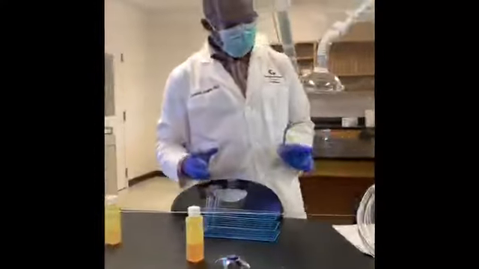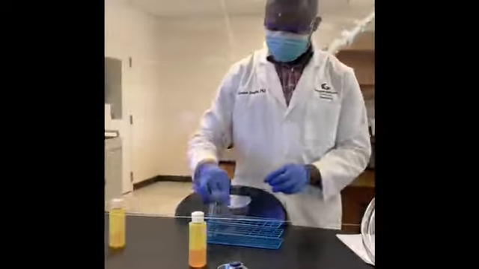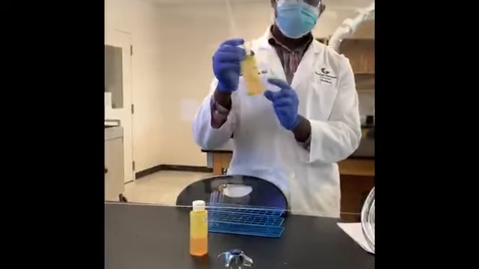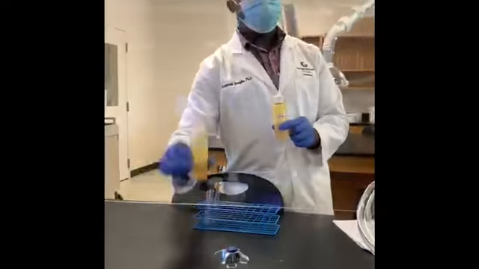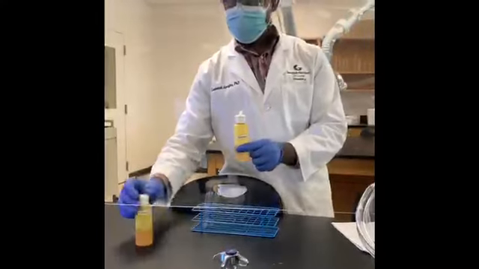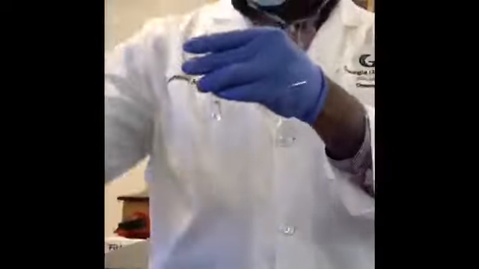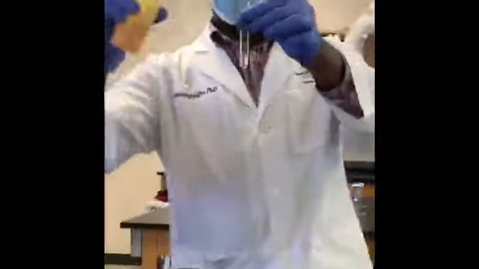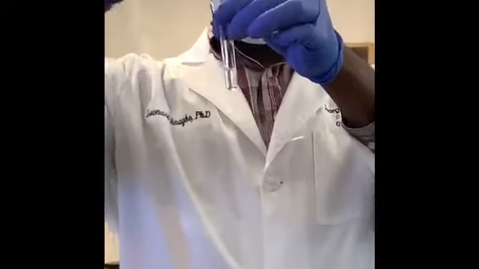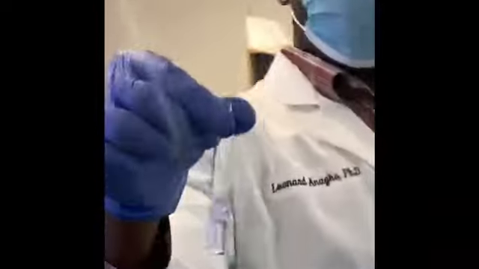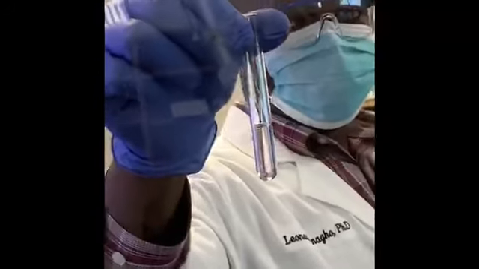Our last mixture for part B is going to be between hexanes and cyclohexanes. I'll put about the same amounts. Shake it. Make your observations and record.